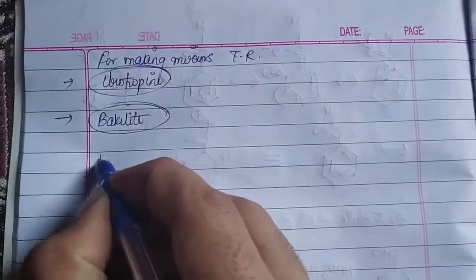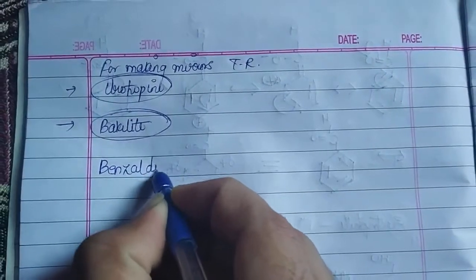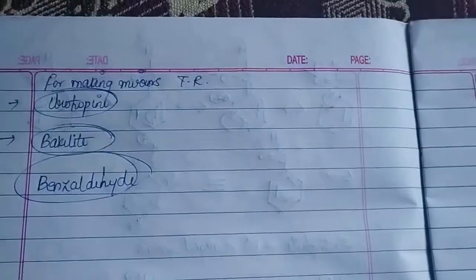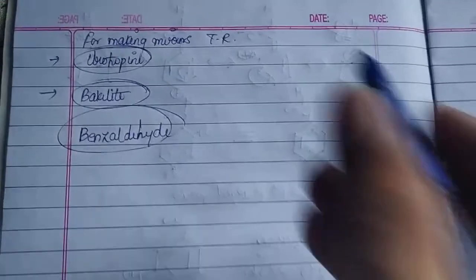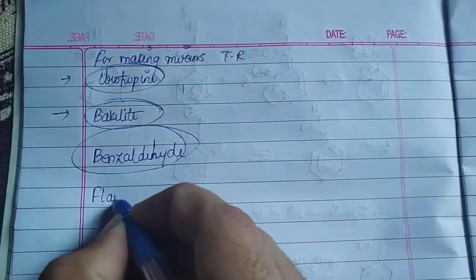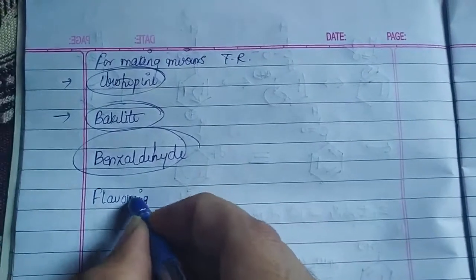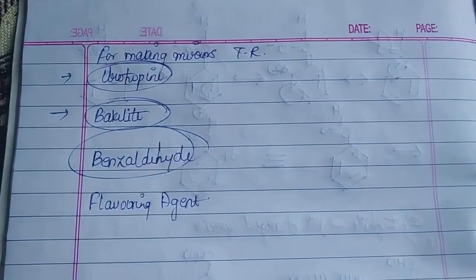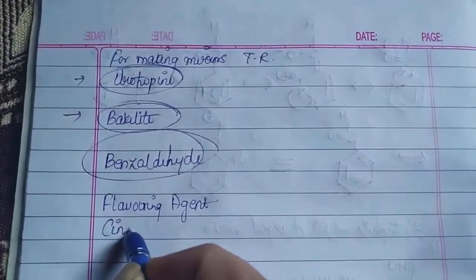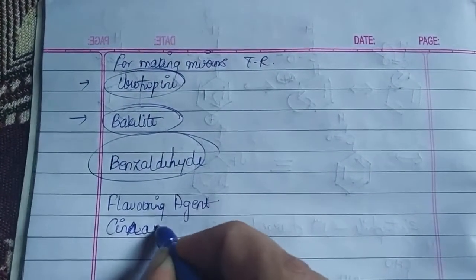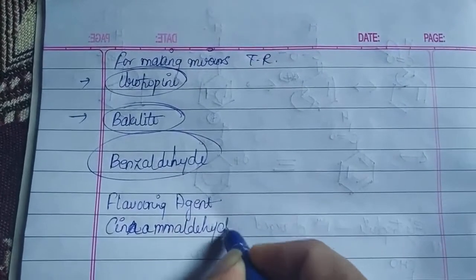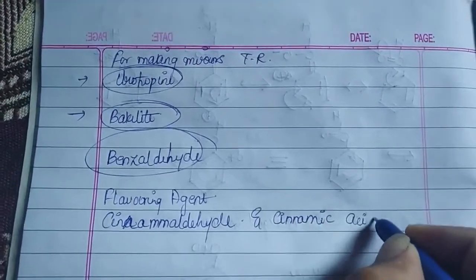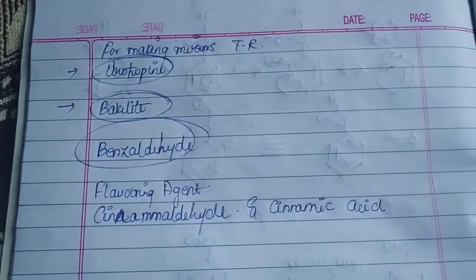Coming to another use, that of benzaldehyde. Yes, the same benzaldehyde which we have studied in electrophilic substitution reactions. You know the formula, C6H5CHO. It can be used as a flavoring agent, and it is also used in the important synthesis of cinnamaldehyde and cinnamic acid, as a flavoring agent in the manufacture of cinnamaldehyde and cinnamic acid.